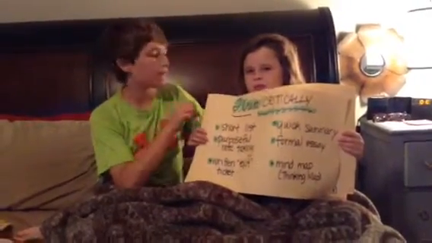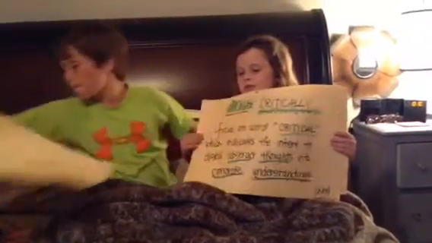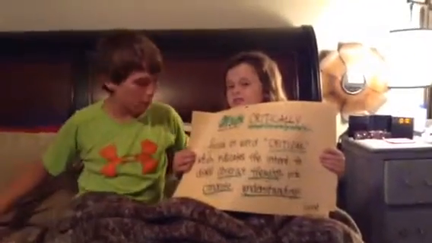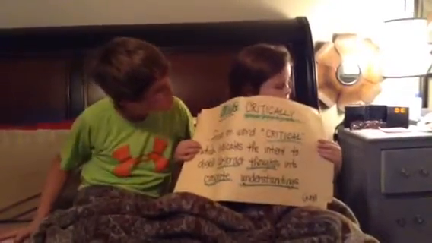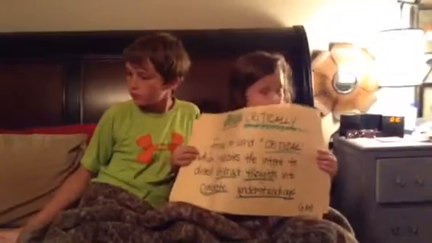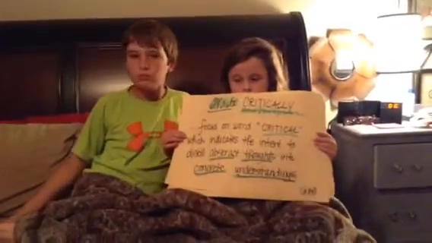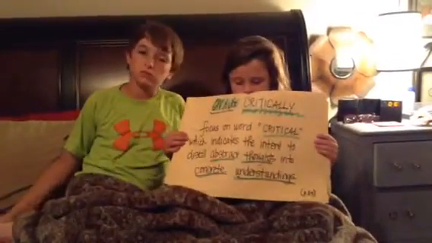So this was new learning for me, considering it with these different components. Writing critically focuses on the word critical, which indicates the intent to distill abstract thoughts into concrete understanding. So that's my takeaway with writing critically.